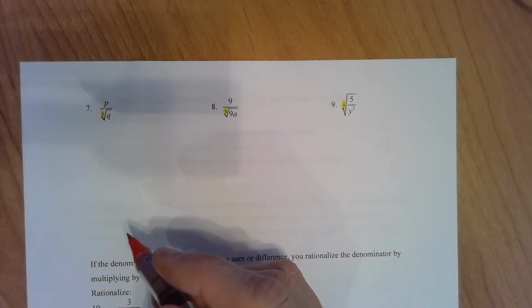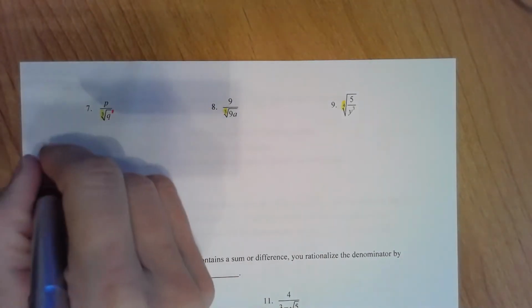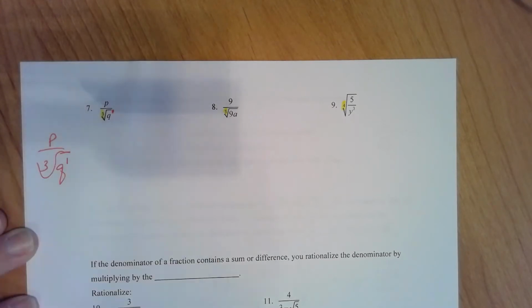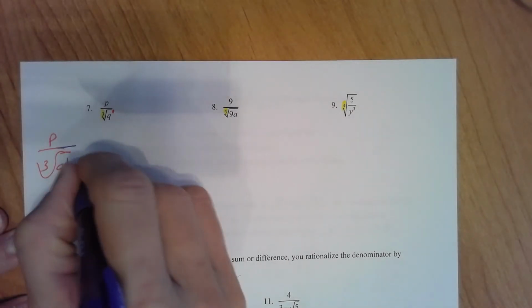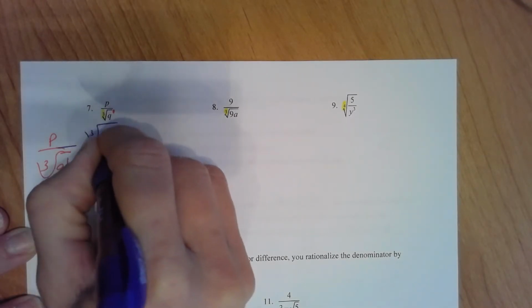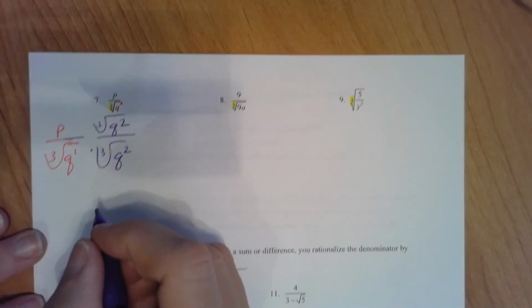So what do we need to do? Well, how many q's do we have? We have 1. So how many more do we need to multiply by? Well, if we have 1, then that means we need 3 total to have a cube. So we need to multiply by the cube root of q squared, because 1 plus 2 would give me 3, and then I'd be able to take it out.